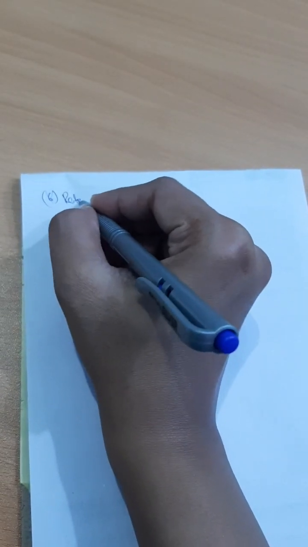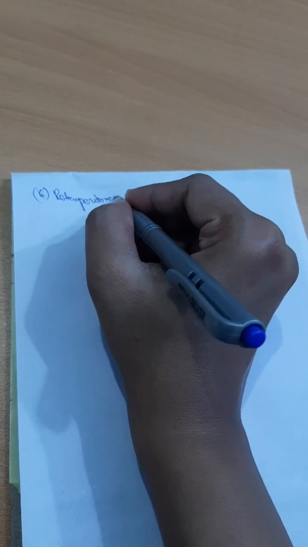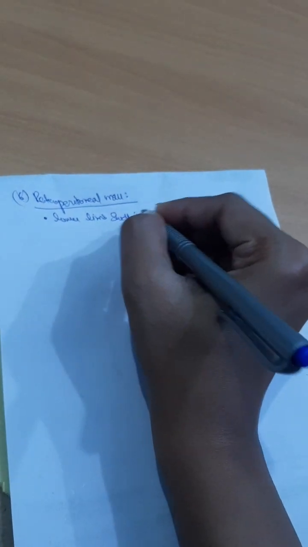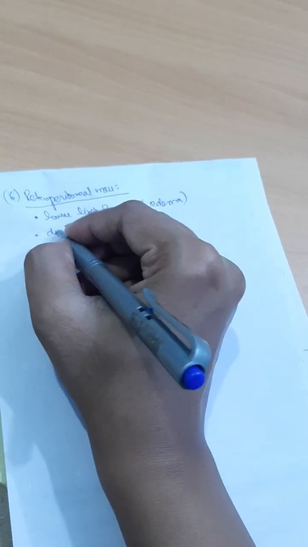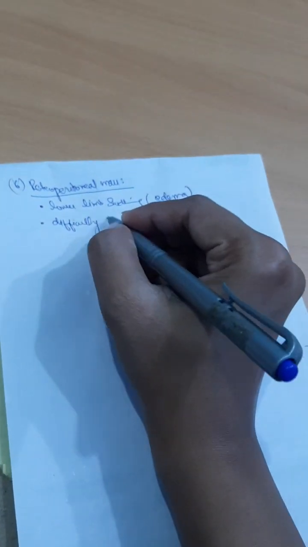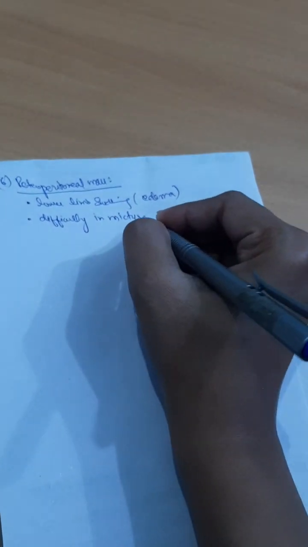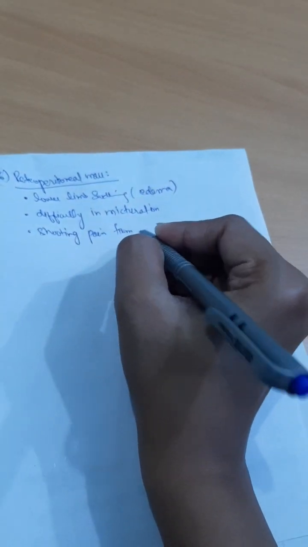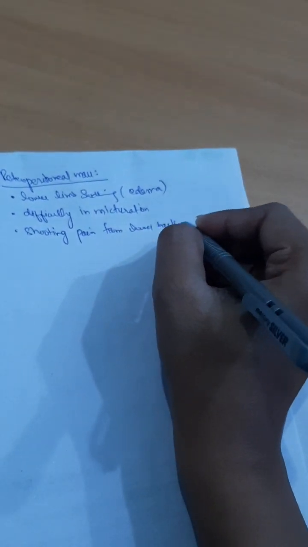Okay, our sixth differential would be retroperitoneal mass. Ask about the lower limb swelling, or you can see the edema, pedal edema, difficulty in micturition, and shooting pain from the lower back to the leg.